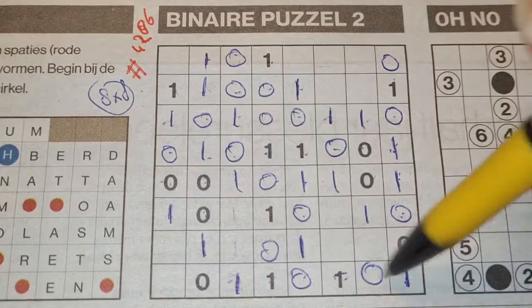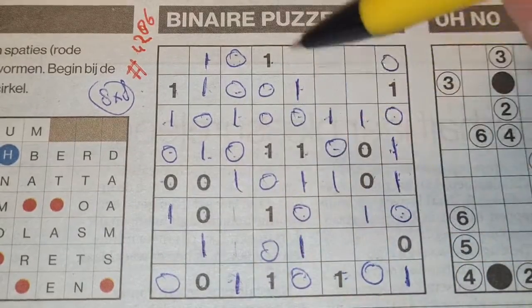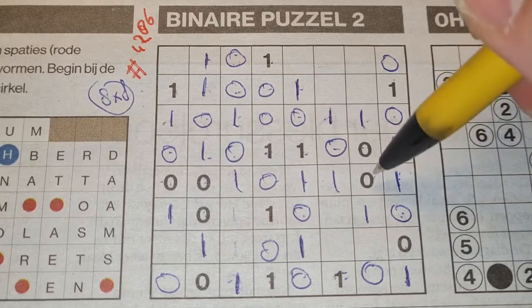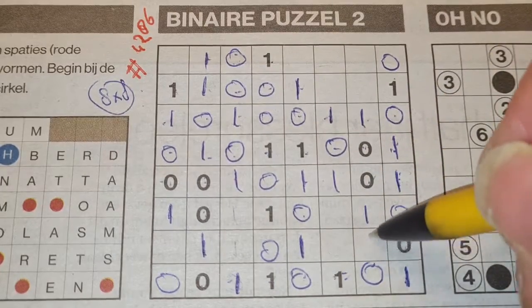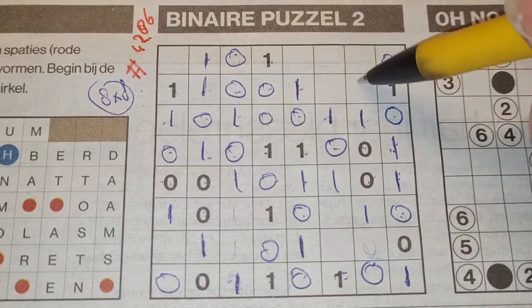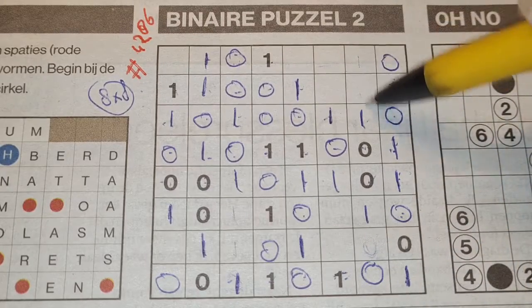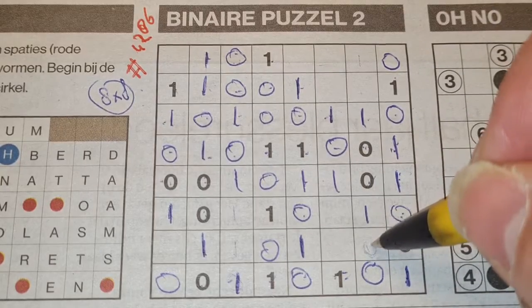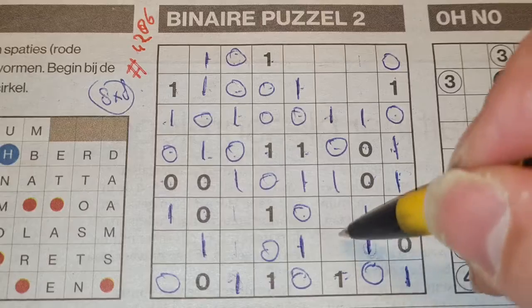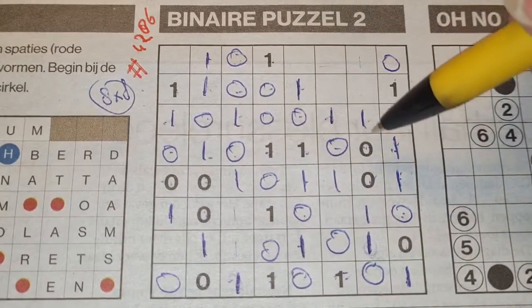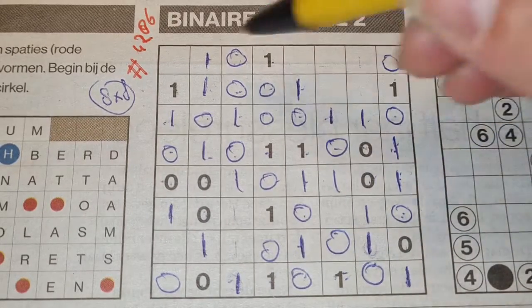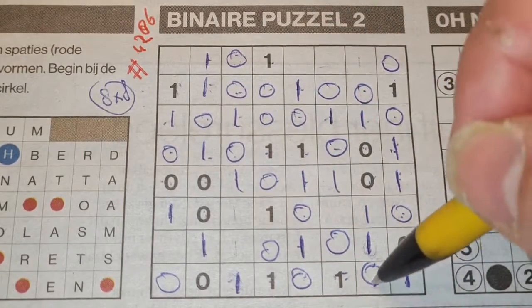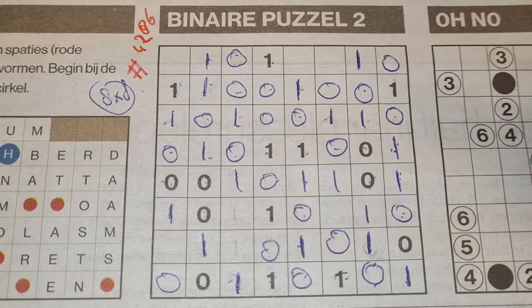4 ones we have here, so the rest are O's. Then, let me think. 3 O's we have here. If I place number 4 here, then we have 3 ones in a row in this column. Not allowed, one of the rules, so this cannot be an O. This should be a 1. Between two ones comes an O. 4 ones we have here, so the rest are O's. 4 O's we have here, so the rest are ones.